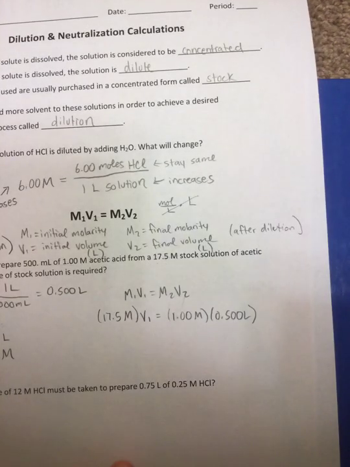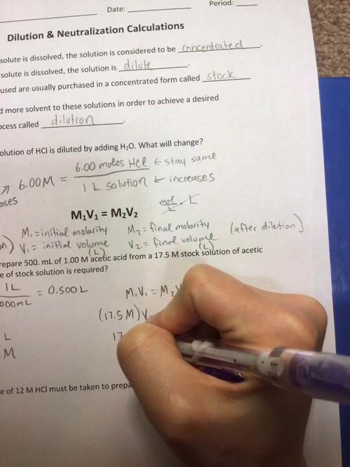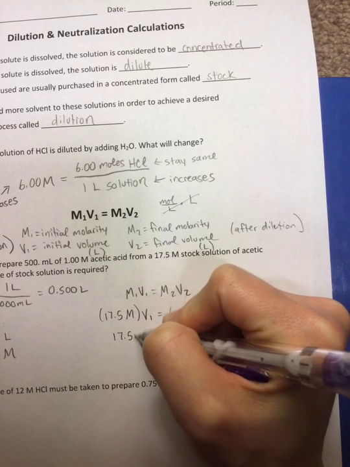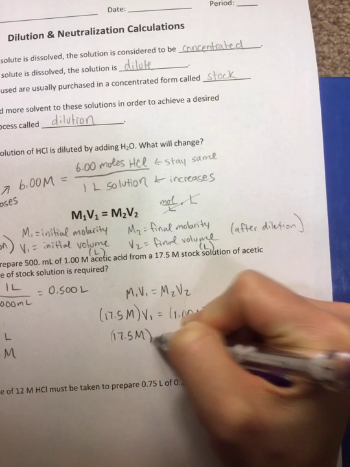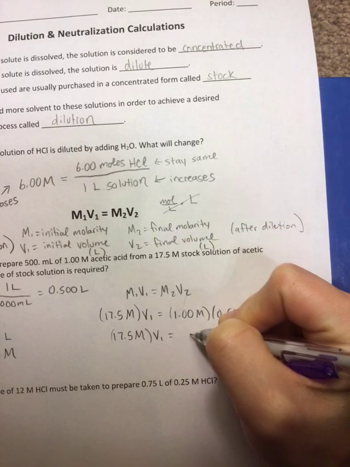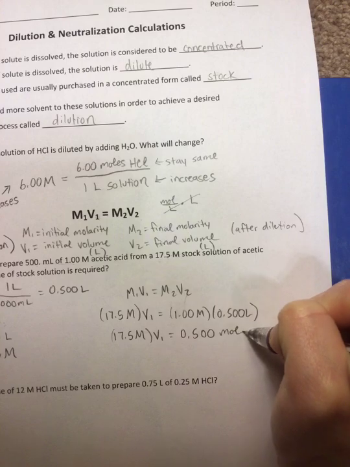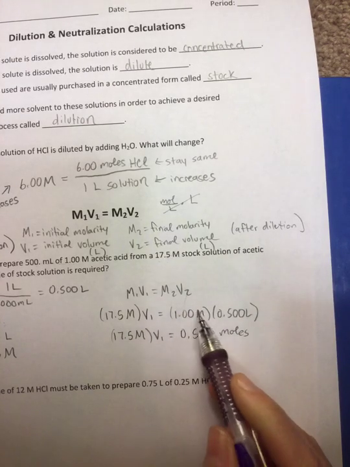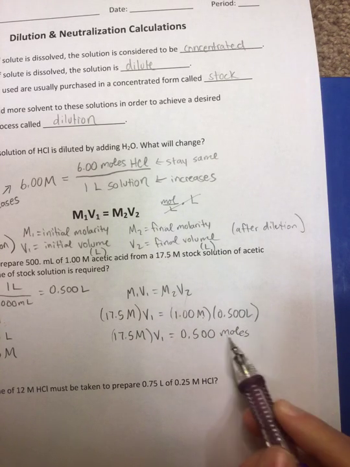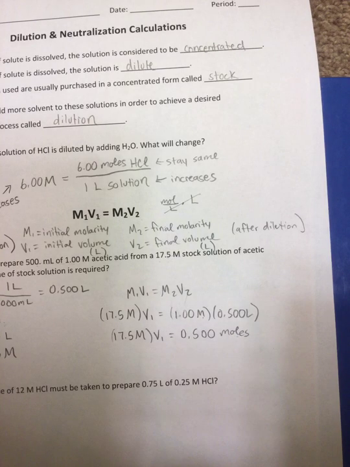And then I've got to solve. So I end up with 17.5 molar times V1 equals 0.500 moles. Because moles per liter cancels with liters to give you just moles.